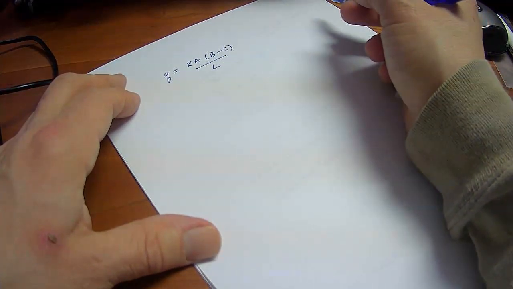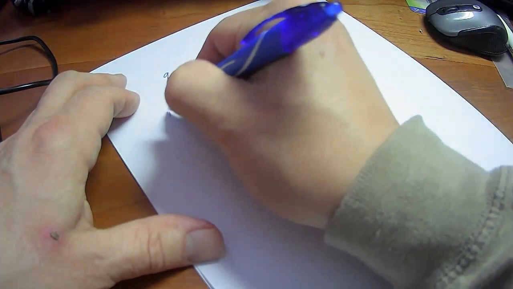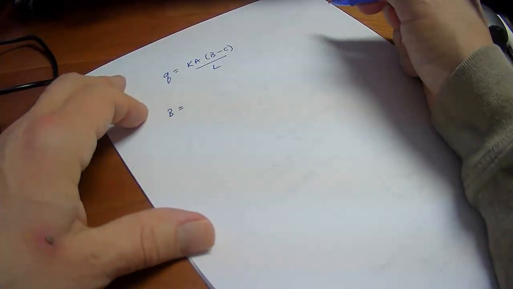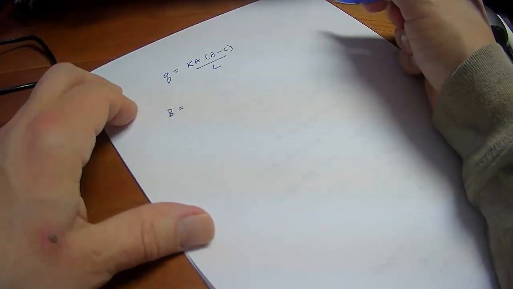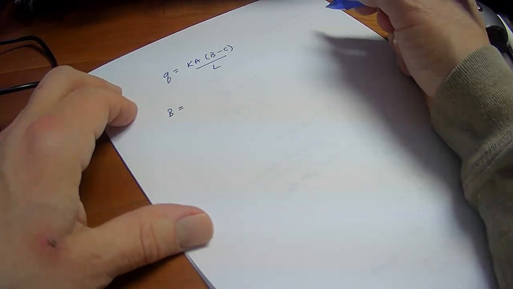So the question is, they want you to solve for B. B equals. Well, why don't you just pause for a minute and see if you can go ahead and do that. And then we'll come back and check it out.